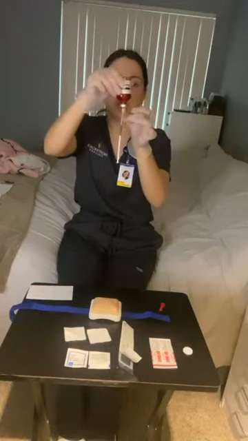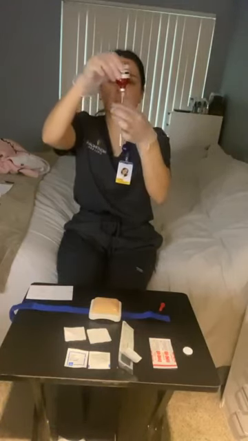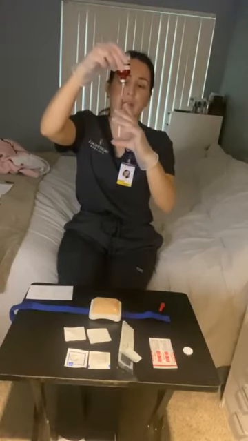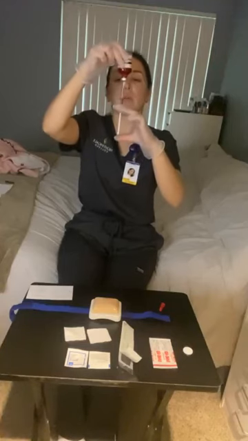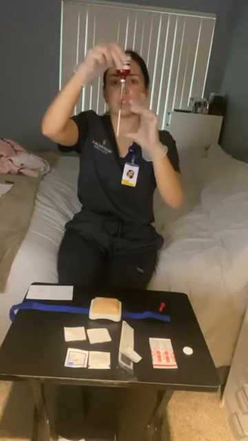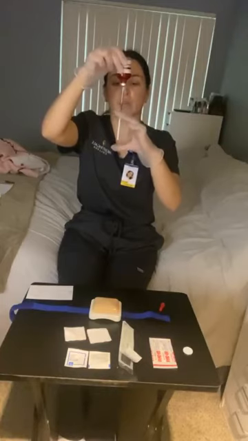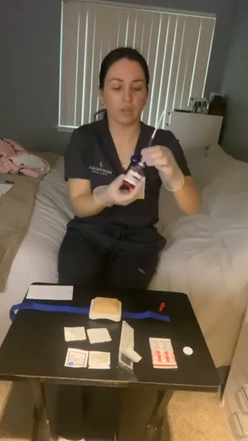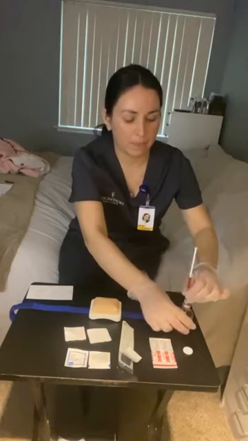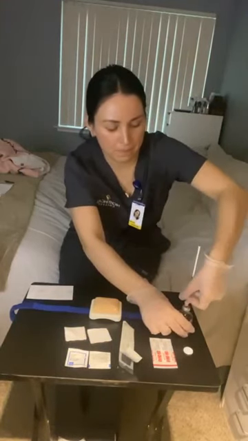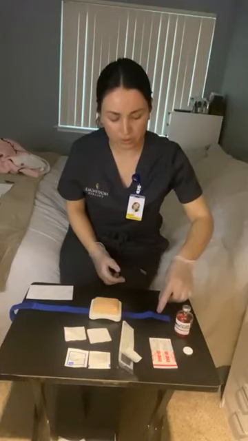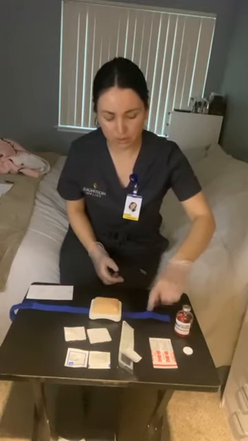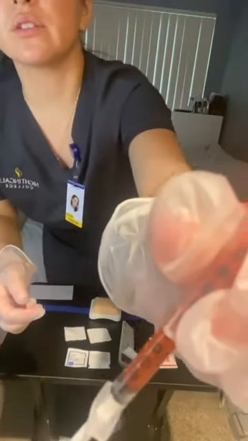At this point, I'm going to tap to release any air bubbles and then gently push back the air into the medication vial. If there's still air bubbles, I would inject the air again and make sure I get my correct dose. I'm going to keep the needle clean and use the 1 scoop method. And I do want to show you guys, I have 1 milliliter in here.